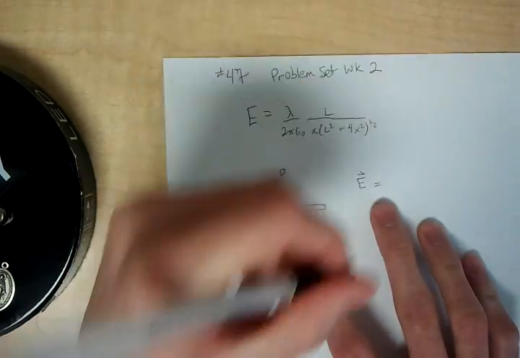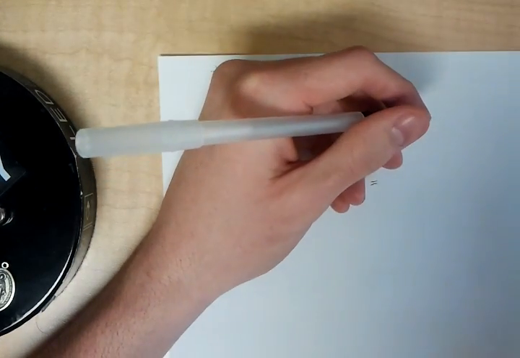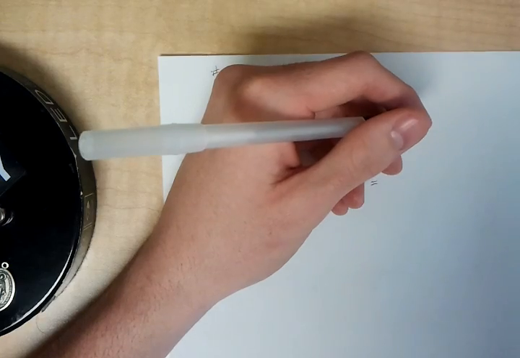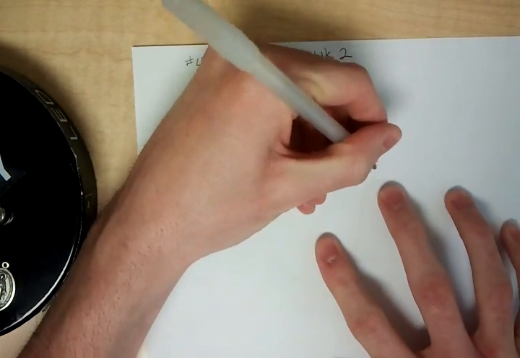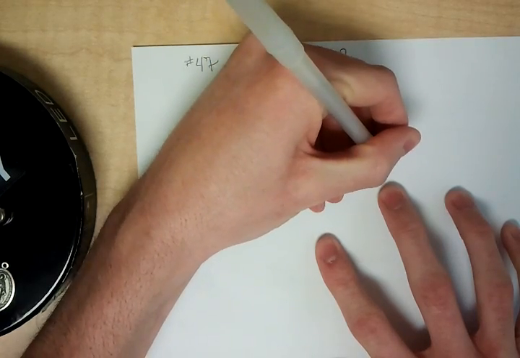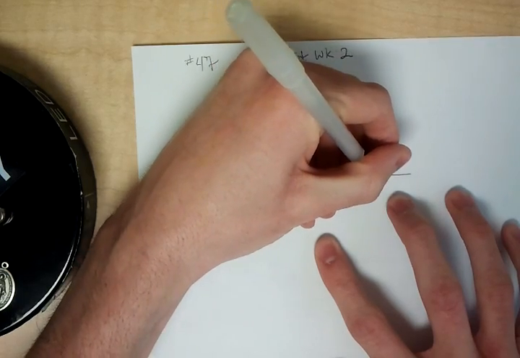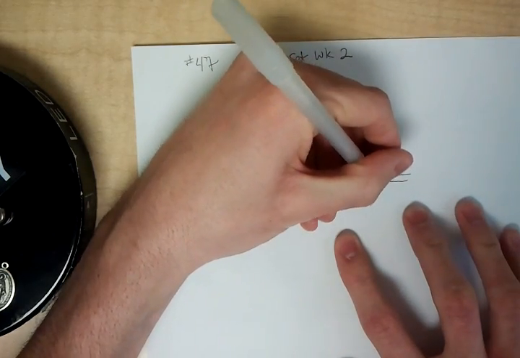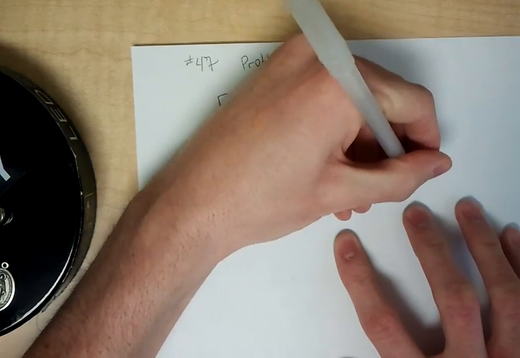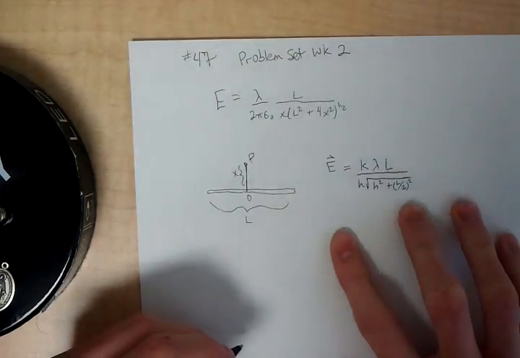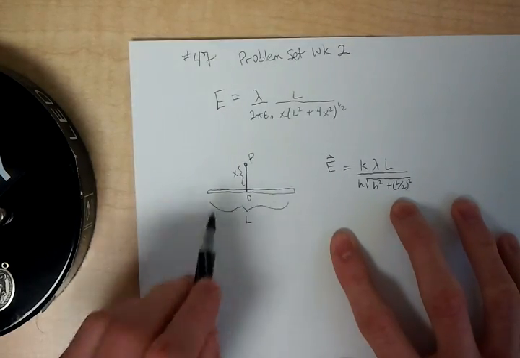If not, you can go check back on your list. That was the electric field of a finite line: K lambda L over the height h, times the square root of h squared plus the length divided by 2, squared. And that was the electric field of our finite line.